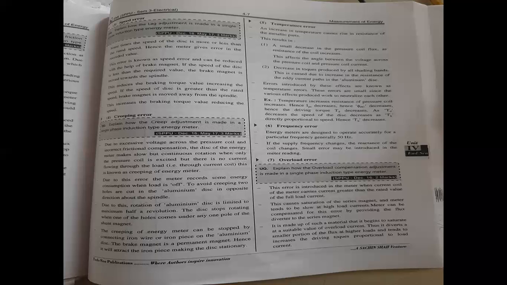The disc stops rotating when one of the holes comes under any one pole of the shunt magnet. Due to these holes, the disc stops rotating when one of the holes comes under any one of the poles.